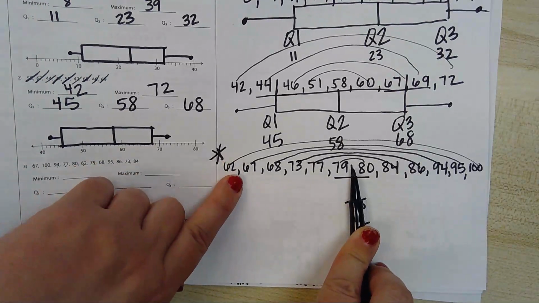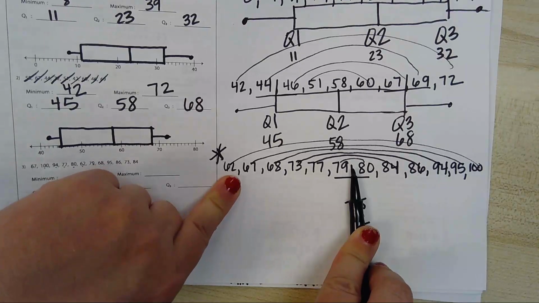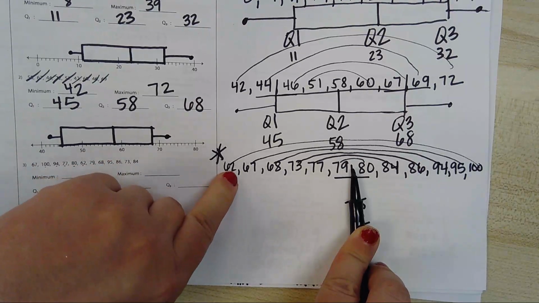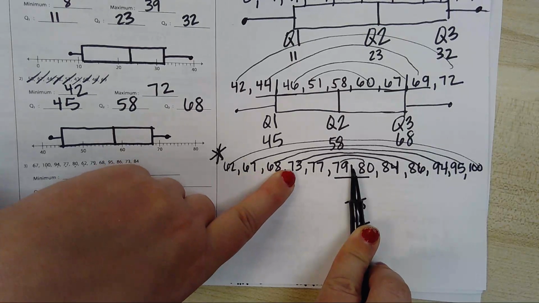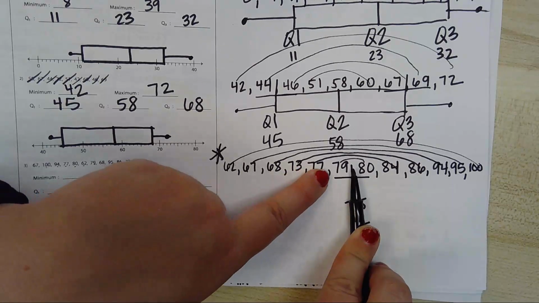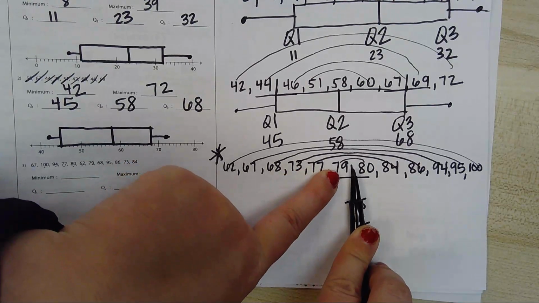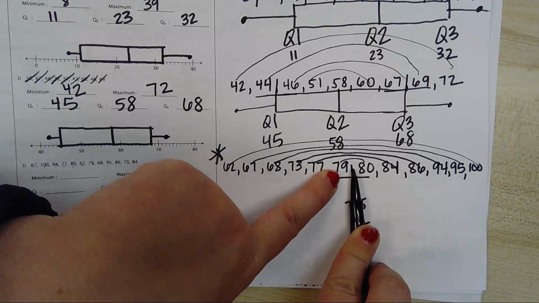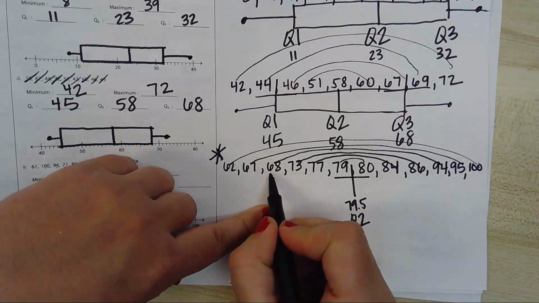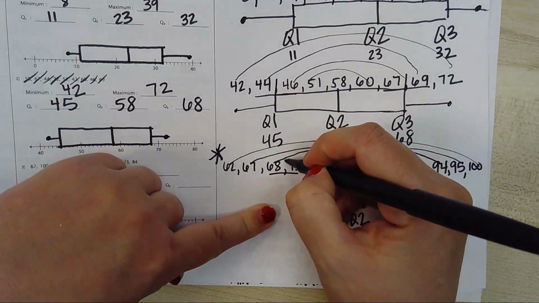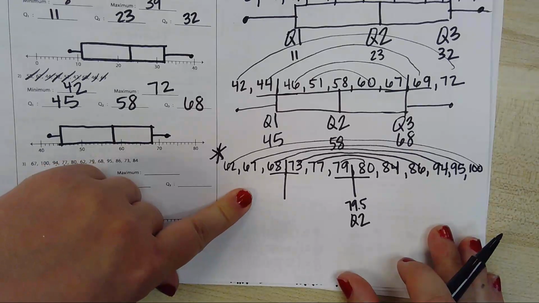So my first group, everybody put your finger on your data set. Your first group should have 62, 67, 68, 73, 77, and 79. So there's 6 numbers in that first group. So that means your middle will be in between 68 and 73.